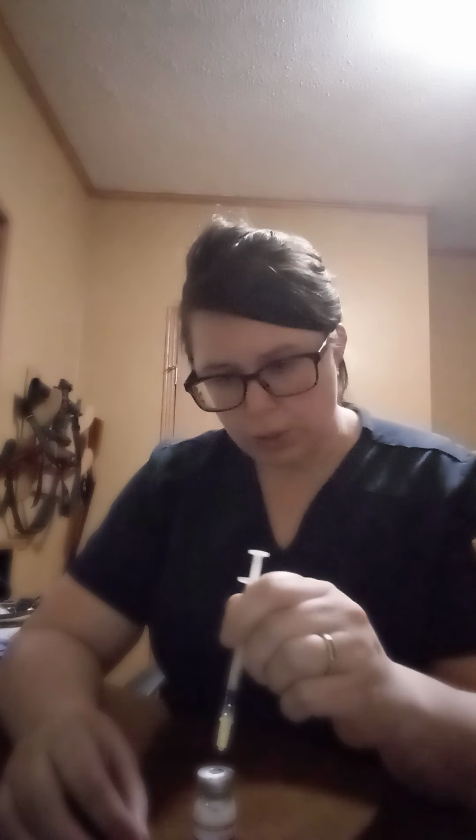Okay, once I've verified that I have 0.1 milliliters of medication in my syringe, I'm going to recap my syringe because I have to walk to the patient's room. So for that, I'm going to demonstrate for you the scoop technique. Hopefully you can see that. I'm just going to scoop with one hand the cap onto the syringe, and then I can use the other hand to firmly push it down.